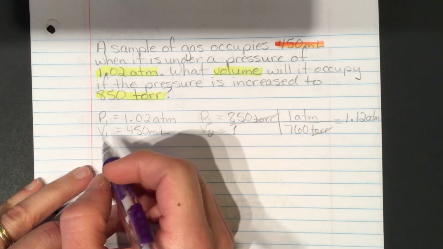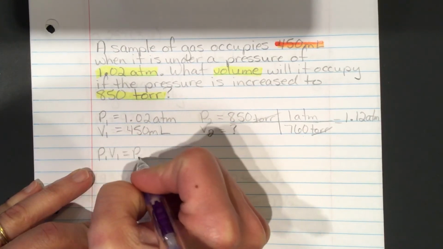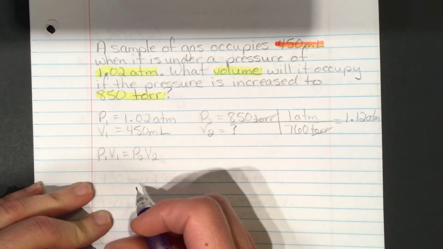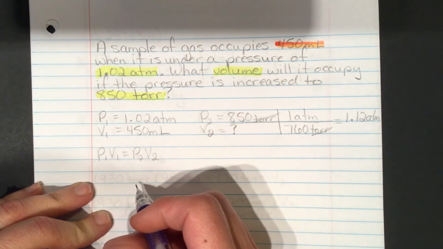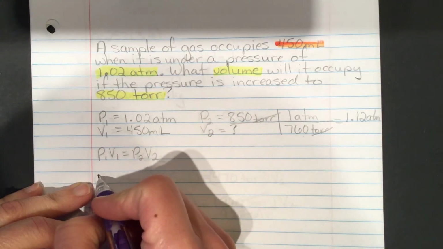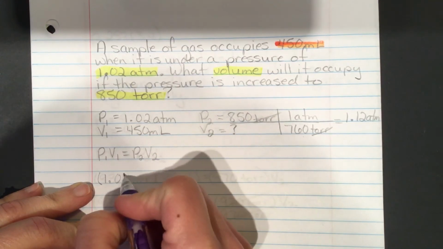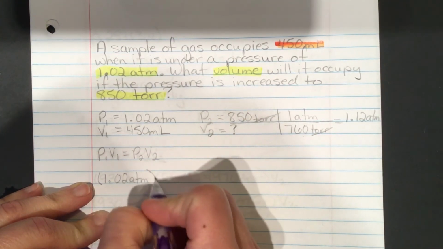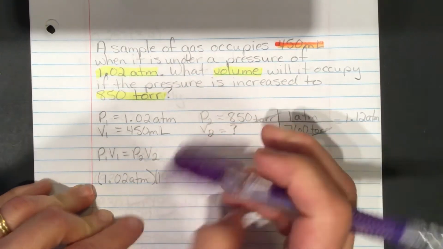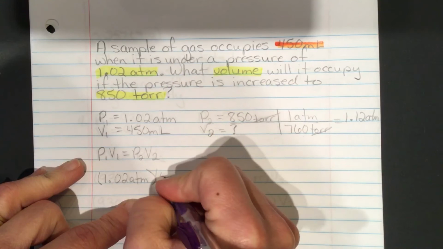So I write down my equation. P1V1 equals P2V2. I plug in my numbers, and P1 is 1.02 atmospheres. V1 is 450 milliliters.